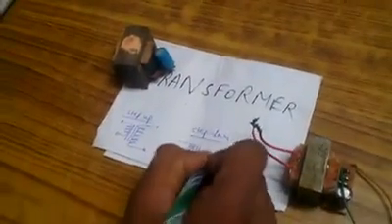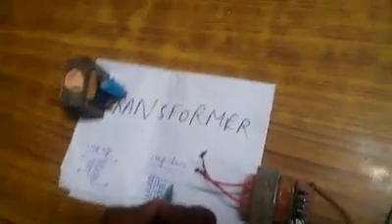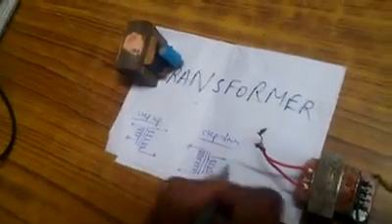Whereas in the step down transformer, the primary winding has more windings, but in the secondary coil the windings are much fewer when compared to the primary winding, so the voltage at the secondary will be much less than the primary winding. So this is a step down transformer, which will reduce the voltage. The voltage obtained at the secondary winding will be very much less than the primary winding.